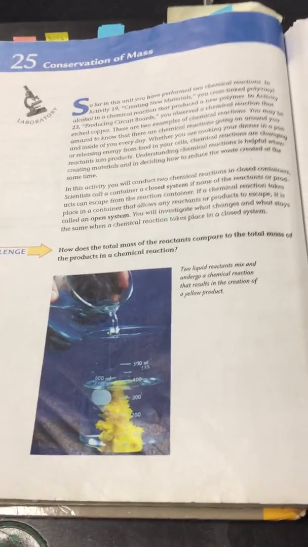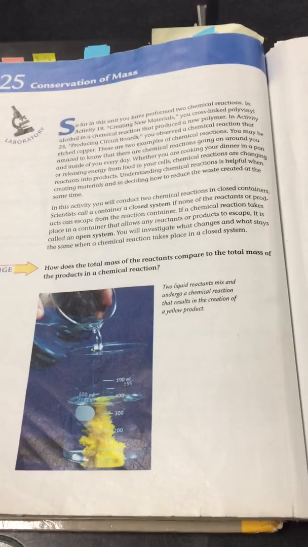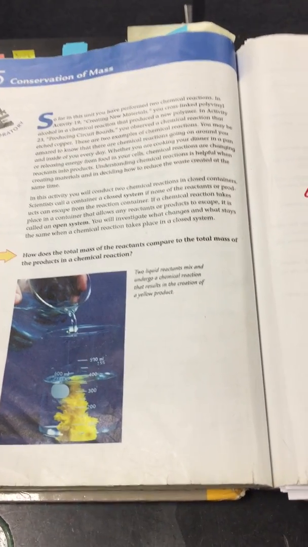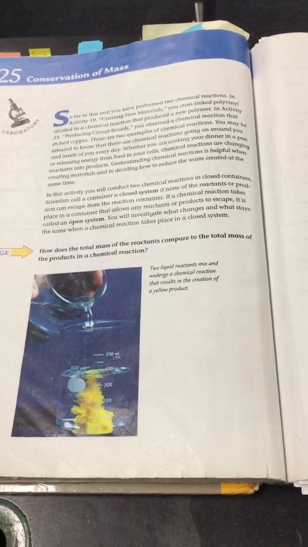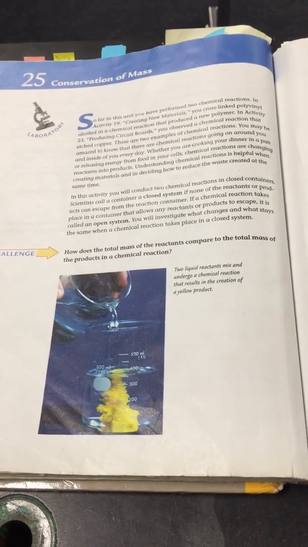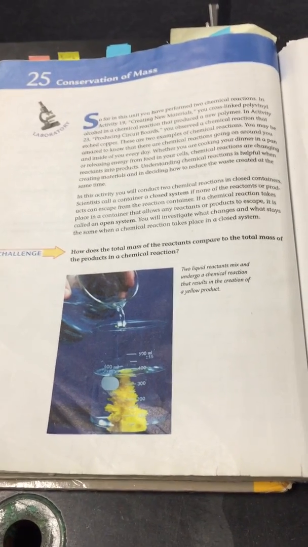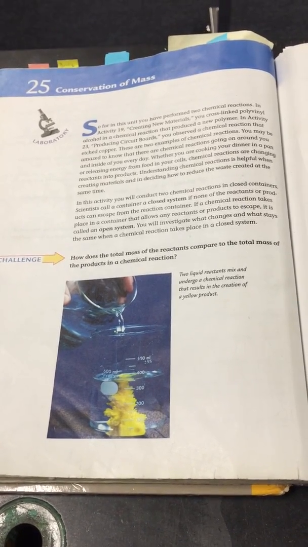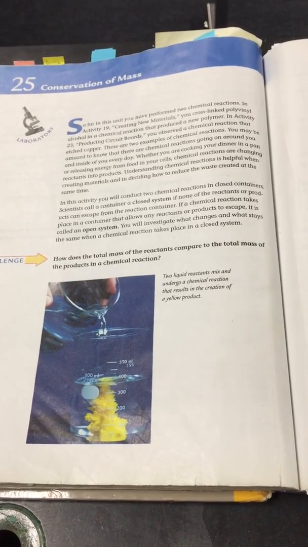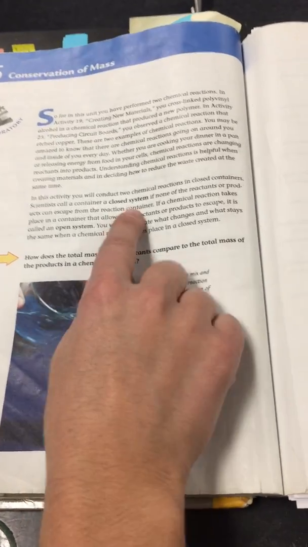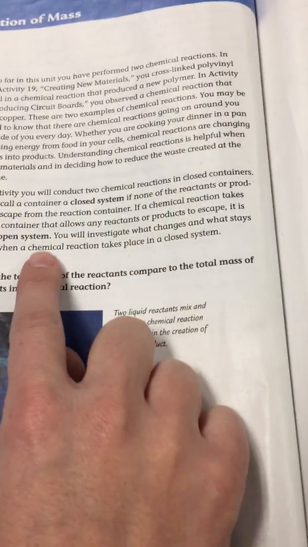This is lab B25 called Conservation of Mass. In the previous labs, we talked about chemical reactions and how two reactants can mix together to form a new product, and how the chemical reaction can make the new product. In this activity, we're going to see if the mass changes during a chemical reaction. Two systems we're going to talk about are the closed system and the open system.